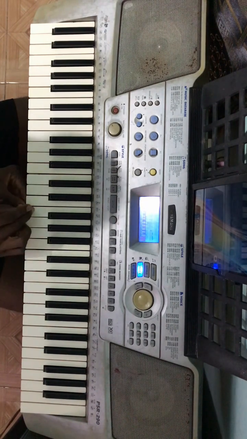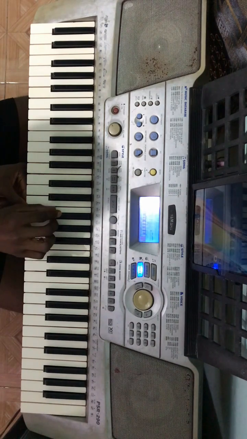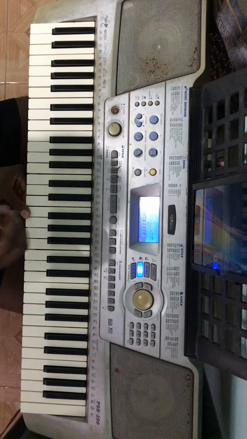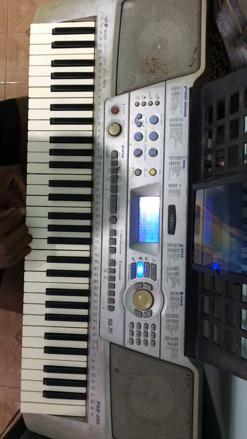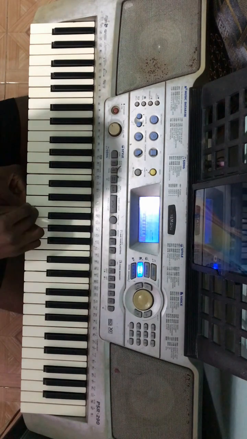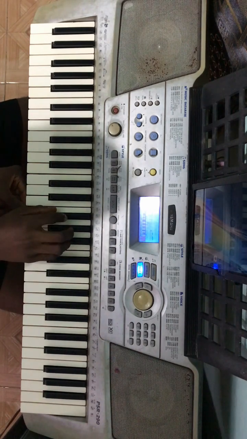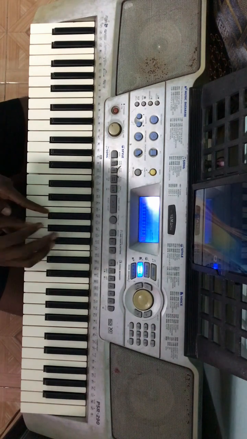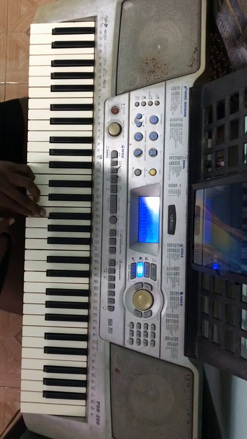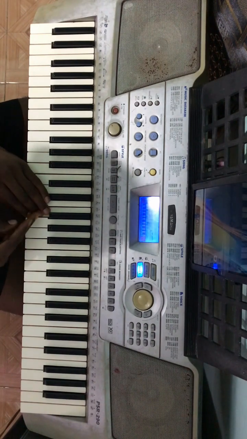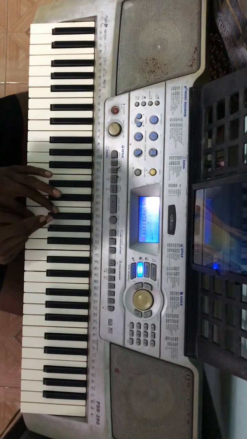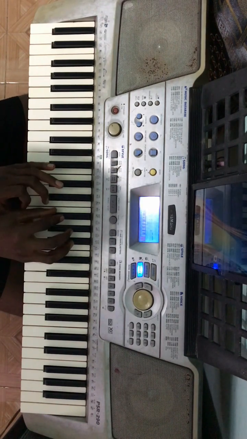So the first white note that is before the first note of the three black keys, I want you to pay close attention to this. The white note that is before the first note of the three black notes is the key of F. Then the key of G is the note that is immediately after the first note of the three black keys.